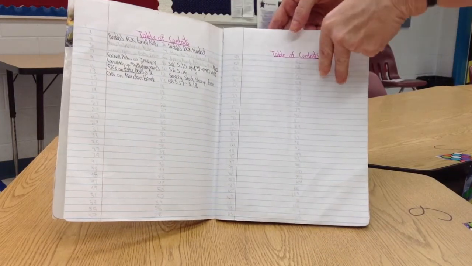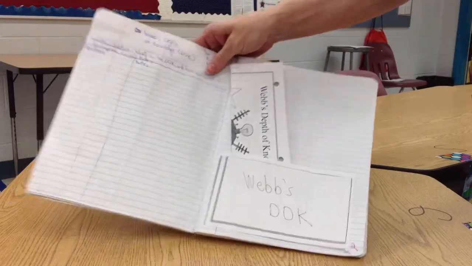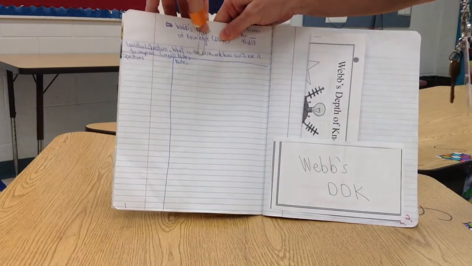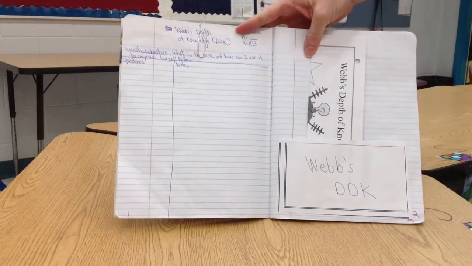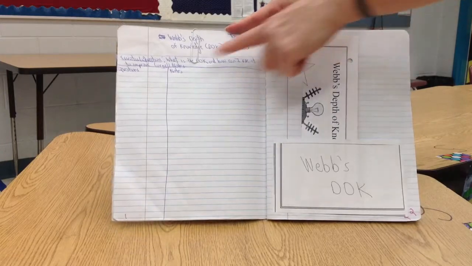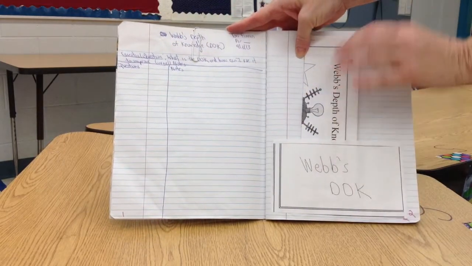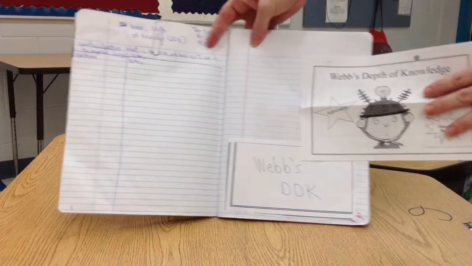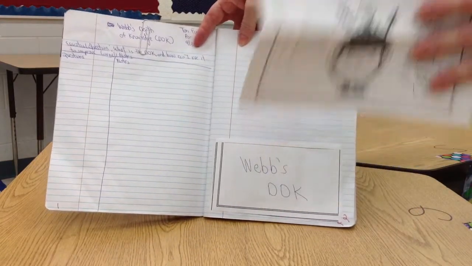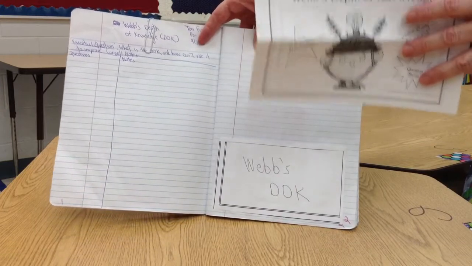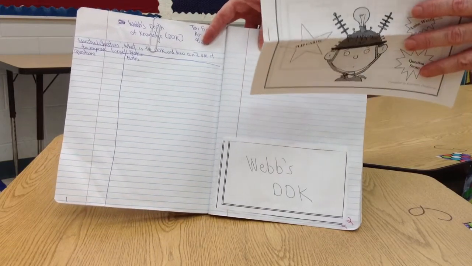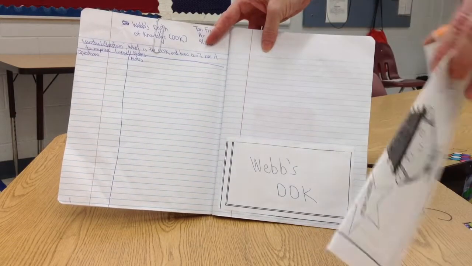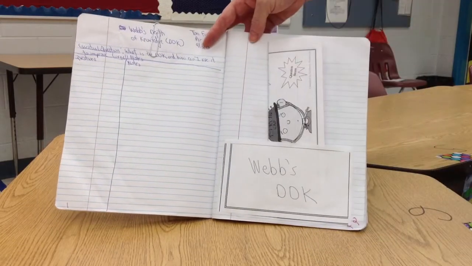Now we did not start officially numbering the pages themselves until we got here. So right after the table of contents is page 1. That is where we took notes on Webb's Depth of Knowledge, Cornell Notes style. And then we put the handout that came with that lesson in the pocket here on page 12. If you have lost this handout, you can find it in Edmodo in the Webb's DOK folder. You can print it out, cut it up yourself, and go ahead and stick it into the pocket.